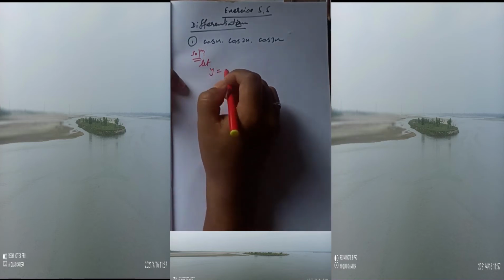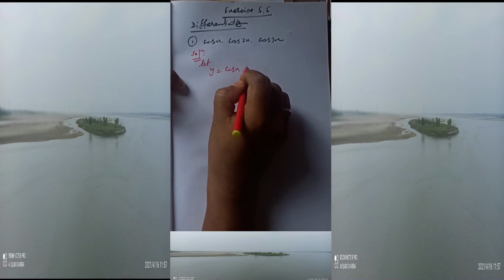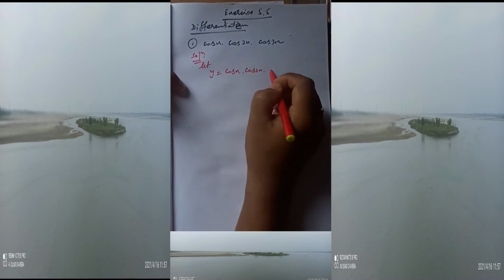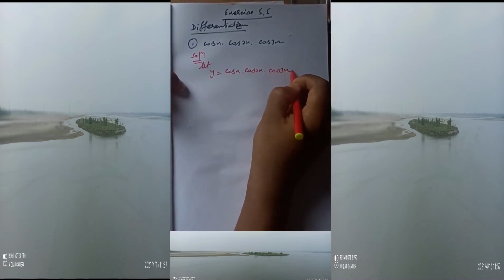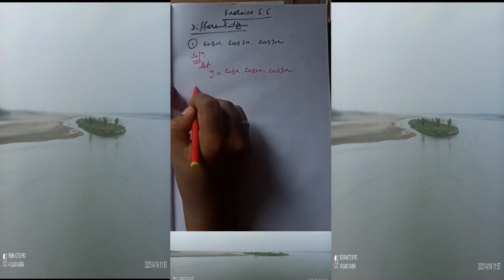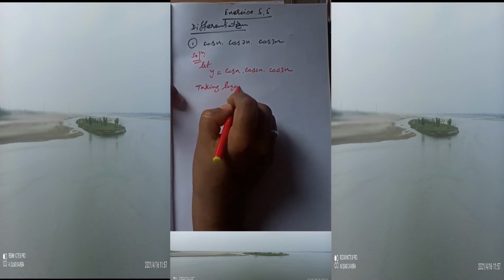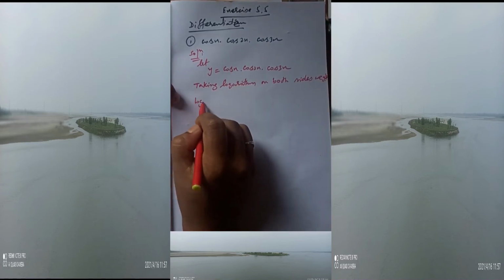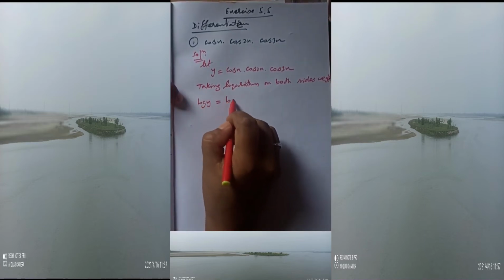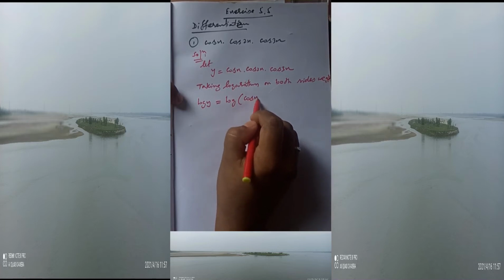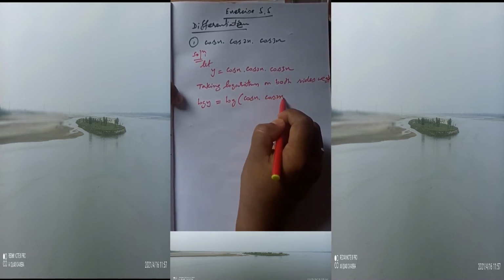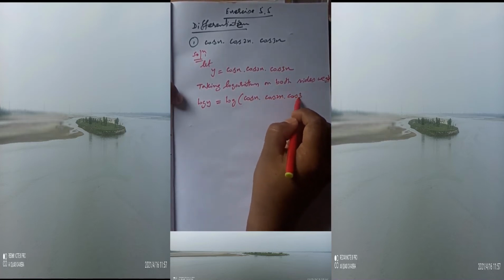Let y equal cos x, cos 2x, cos 3x. Then we take logarithm on both sides. So this side will be log y and this will be log of cos x, cos 2x, cos 3x.